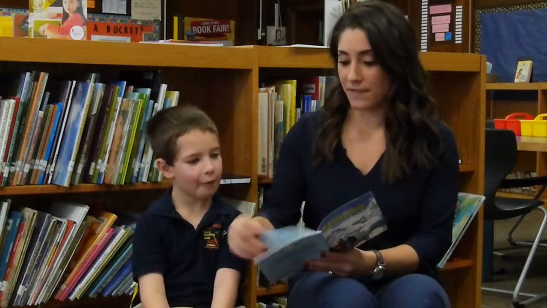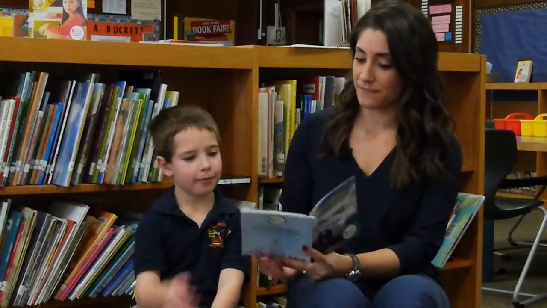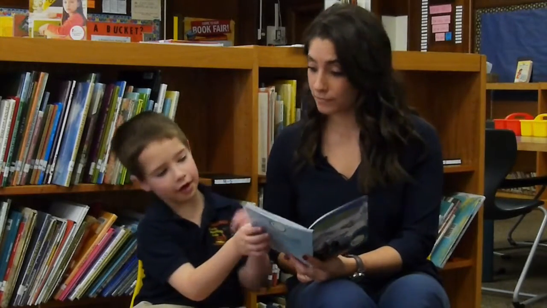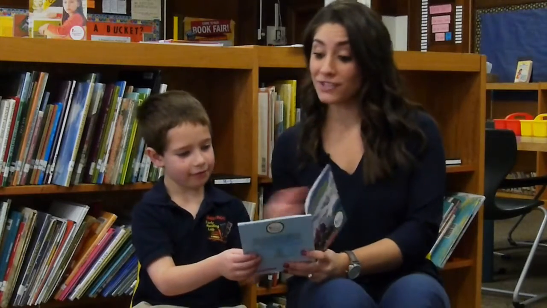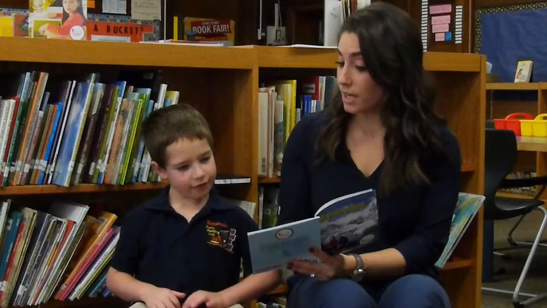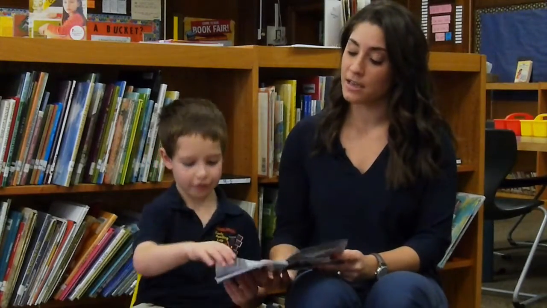Let's turn to the table of contents. What does the table of contents tell me? Page 5 is Welcome to Antarctica. Yeah. So on page 5, I see Welcome to Antarctica. This, Welcome to Antarctica, is called a heading. And a heading tells me that on page 5, I'm going to be reading about Welcome to Antarctica. Do you want to turn to page 5 and see that heading?